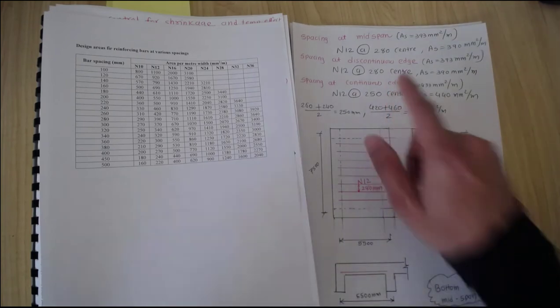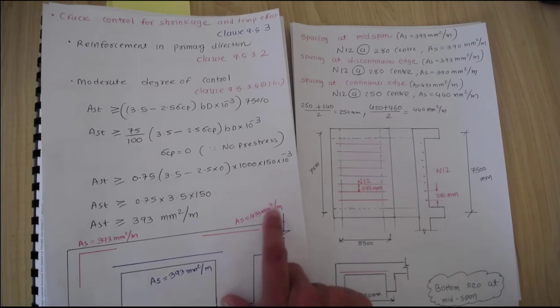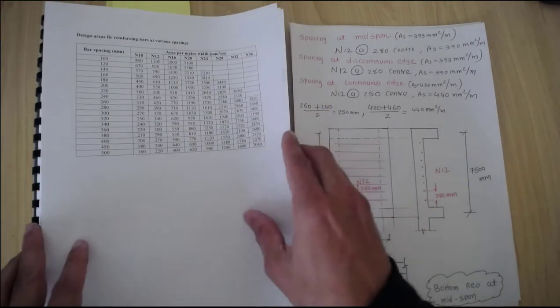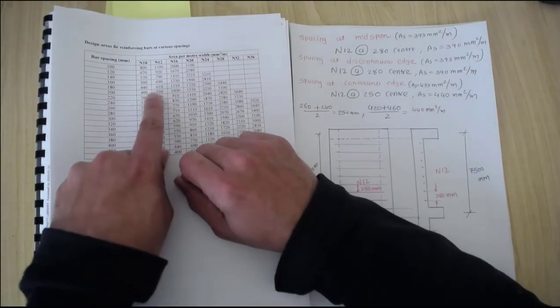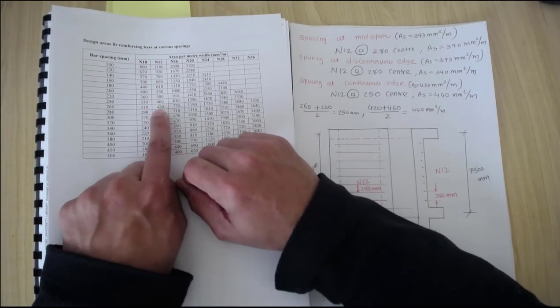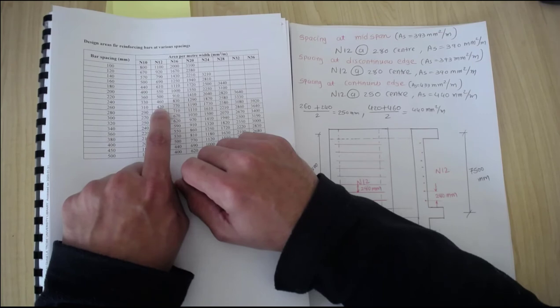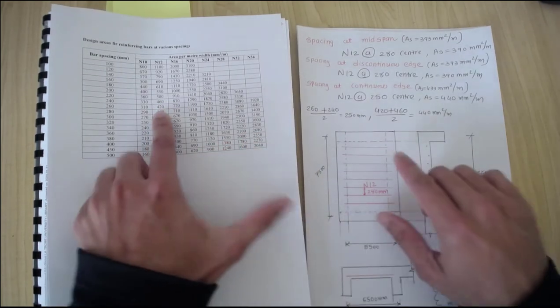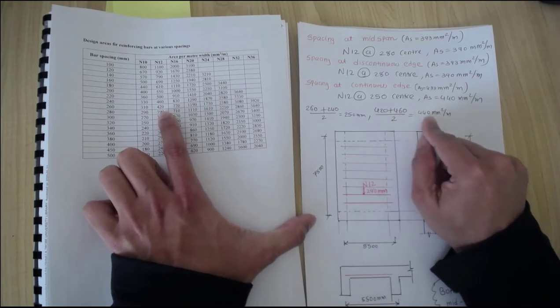Now the discontinuous edge has a different story. Different story means you have a different area, 433 millimeter square per meter. For that 433, we can again use N12. We cannot find 430 in the table; we have 420 and we have 460, so 430 falls between these two values. So we can take the average: 420 plus 460 divided by 2 gives me 440 millimeter square.